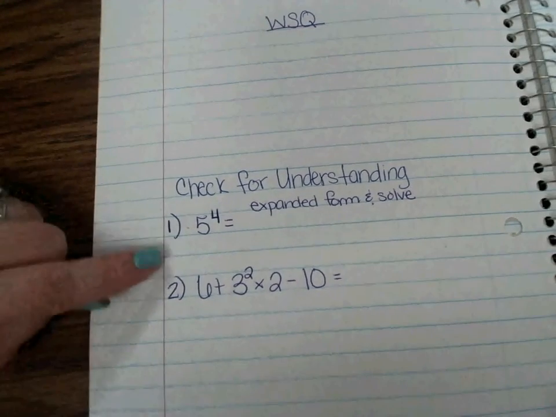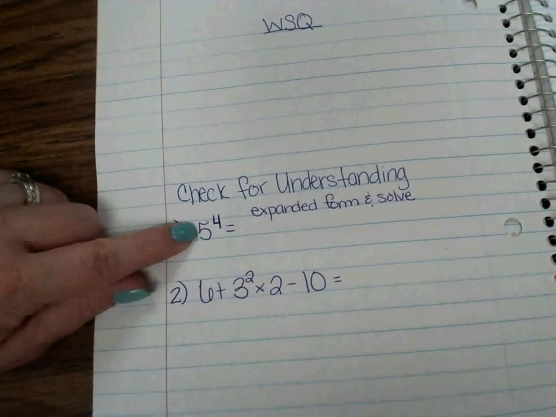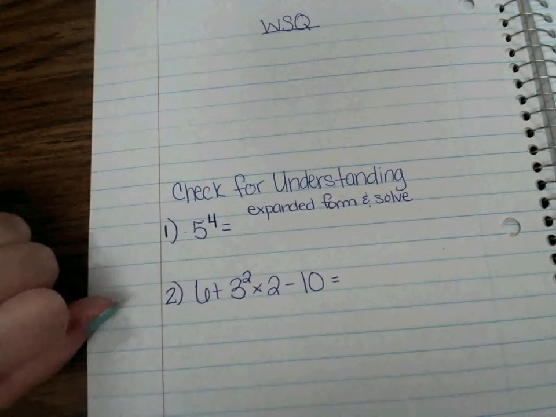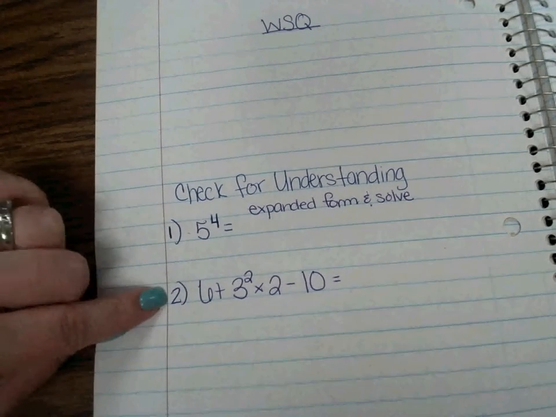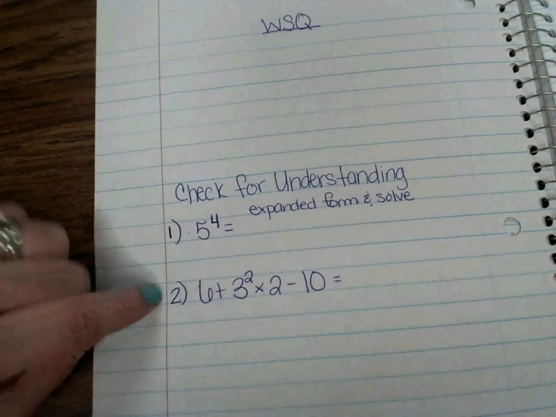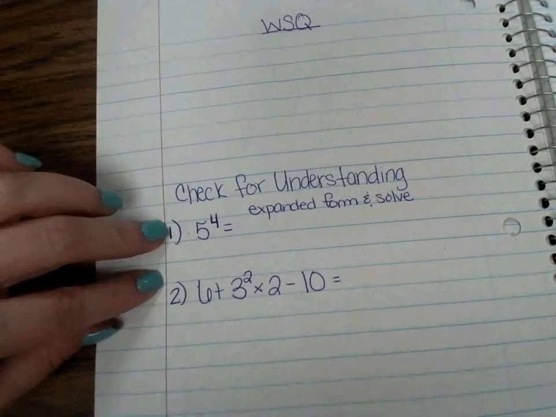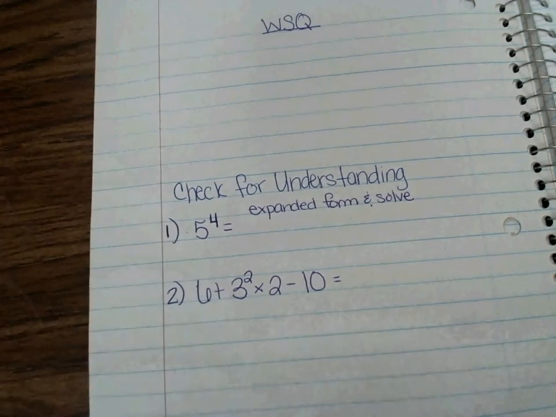Please work through these two problems. I have 5 to the 4th power, so I need to see it in expanded form and then solve for it. And I have one order of operations for you to do. Get these two done for me so that I can check over them in class and we can work through our activity.